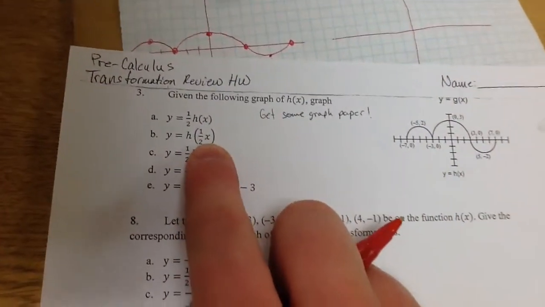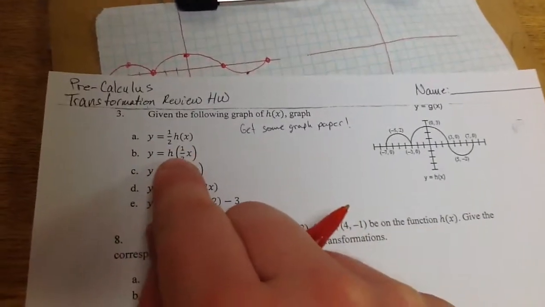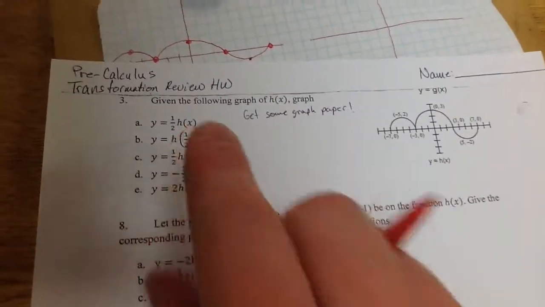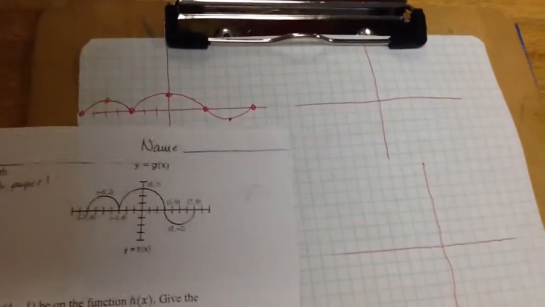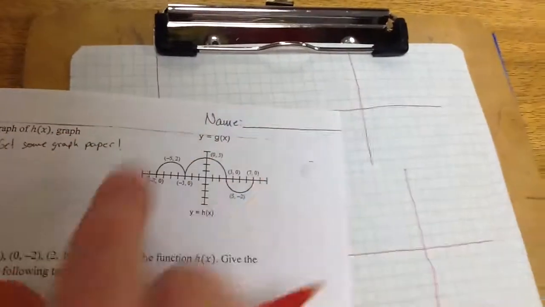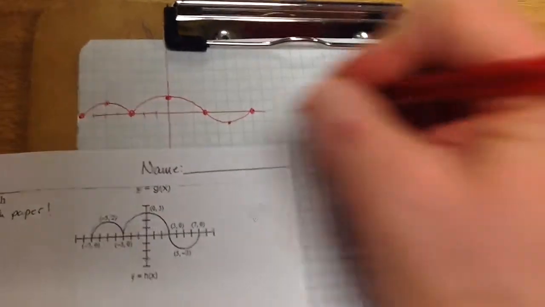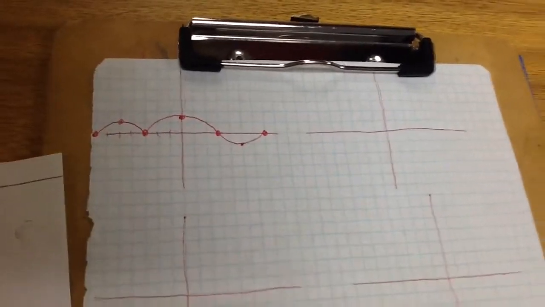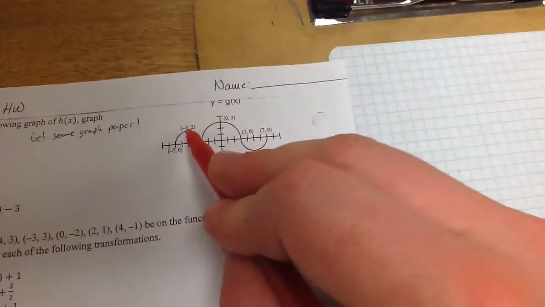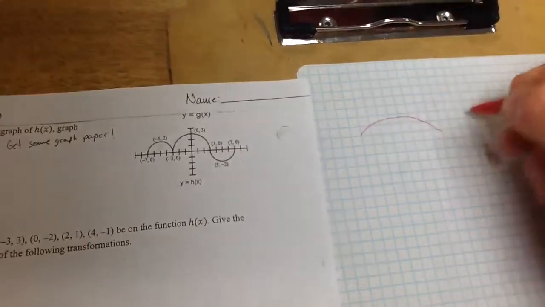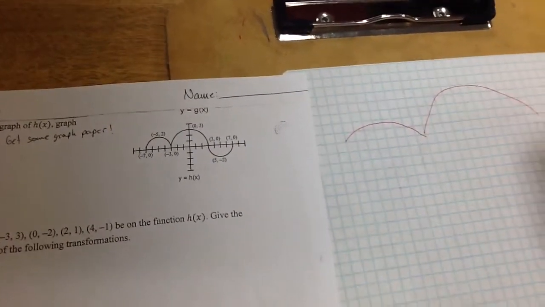This one, just take all the x's and multiply them by 2. Remember, you got to do the opposite of that. Opposite of that would be to divide by half or multiply by 2. So it's going to get stretched out because all the x's, -7, 0 will become -14, 0. I'm not going to do it, it's going to take all day. So basically, all these just get multiplied by 2. All of the x's. So -5, 2 will become -10, 2. And so you should end up with this longer, stretched out version of the same thing.